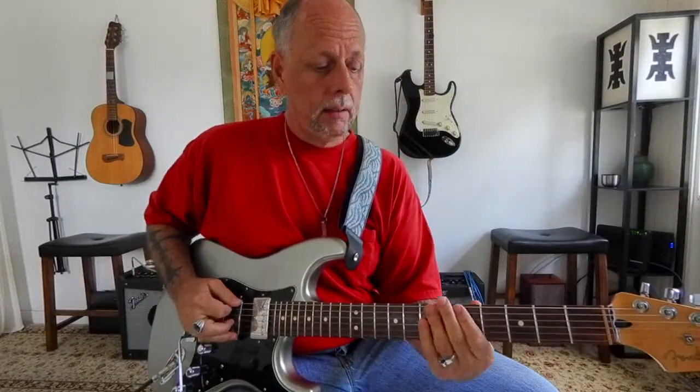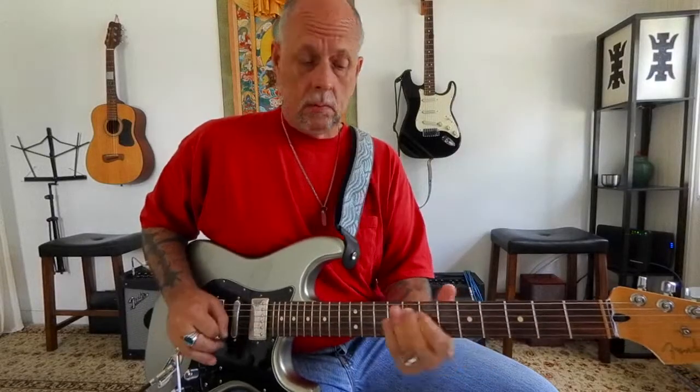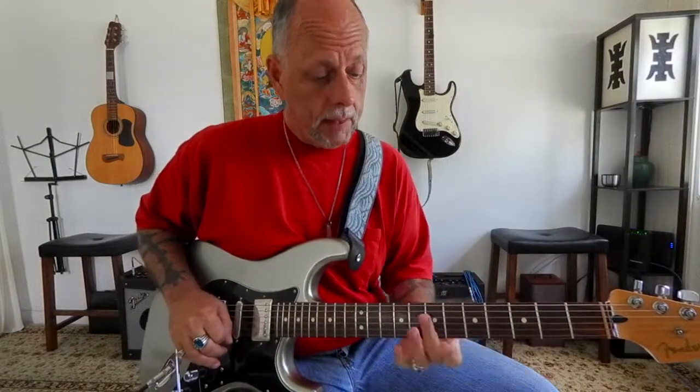So again, same exercise. Move up in your minor pentatonic. Move down in the arpeggios. And then go up to your BB box and connect your, in this case, it would be the A chord, using the D chord shape.